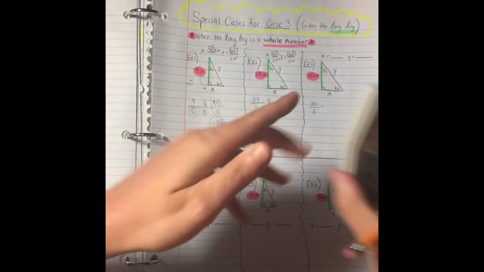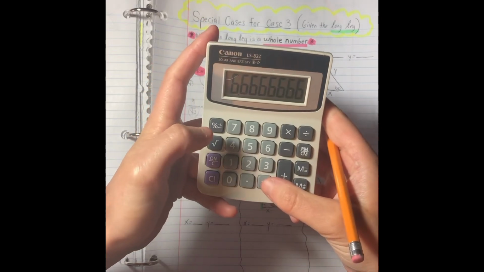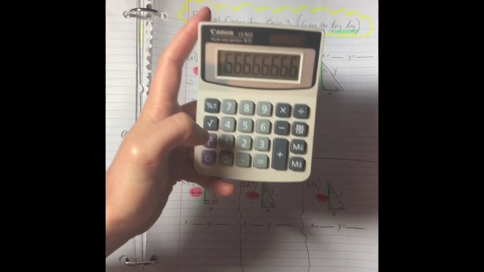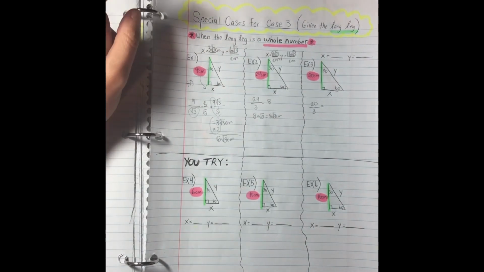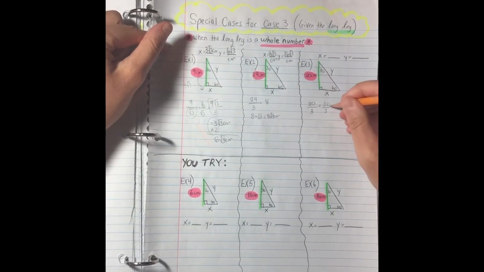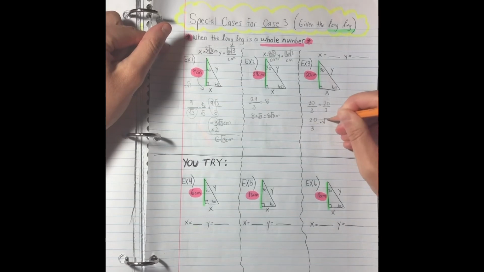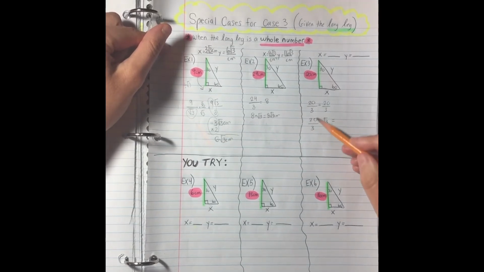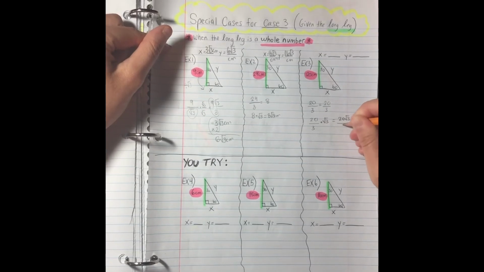Okay, if you actually want to take your calculator and divide it, let's see what happens when we do that. We're going to get 6.66666 repeating, so maybe we can just keep it as 20 divided by 3. Now all I've got to do is take that and multiply it by root 3. When I multiply a fraction times my radical 3, I'm just going to stick it right next to the number in the numerator. So it's going to become 20 root 3 divided by 3.